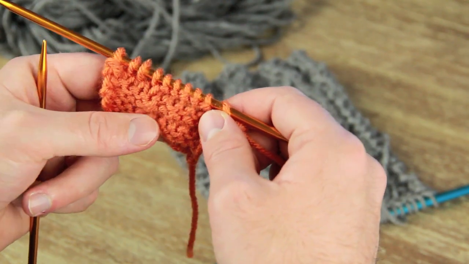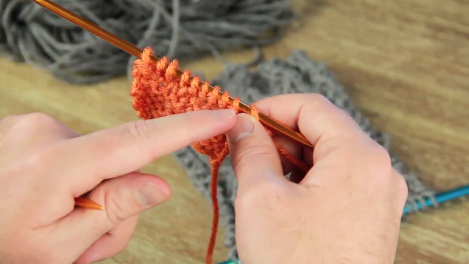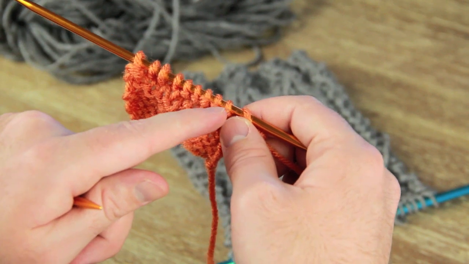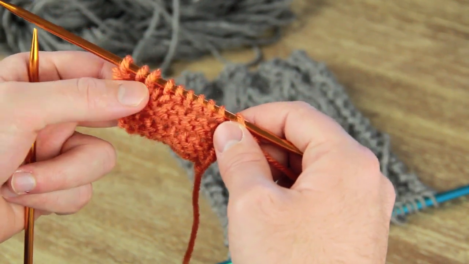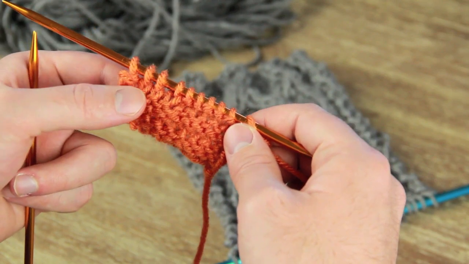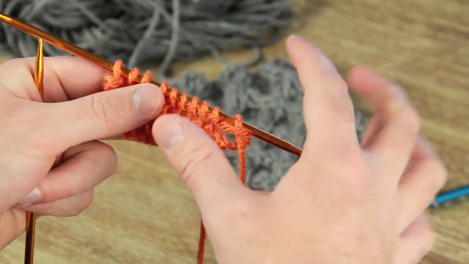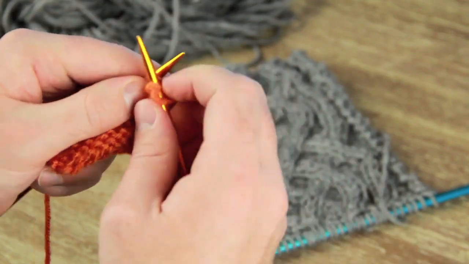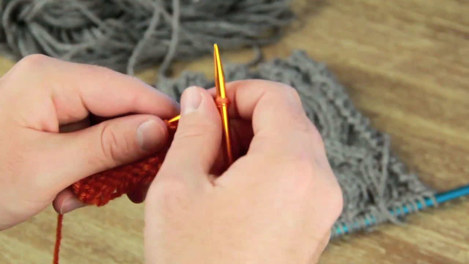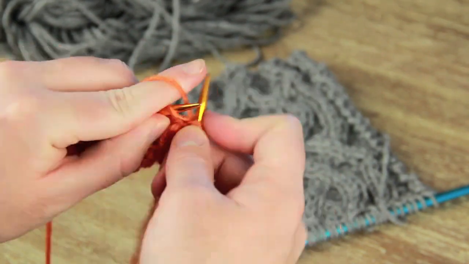On the flip side now you can barely see it, but there's been a little bit of a change. These are still going to be purls from the flip side, but then I've got these 5 knit stitches that are stockinette now on this side. I'm going to keep building that by just following the knit the knits and purl the purls rule here.